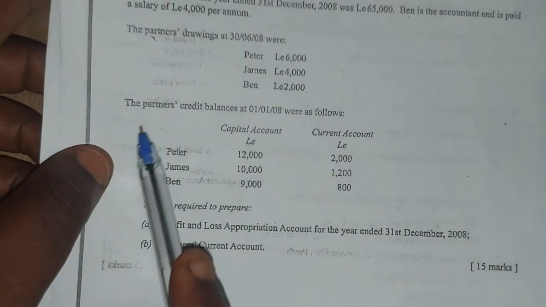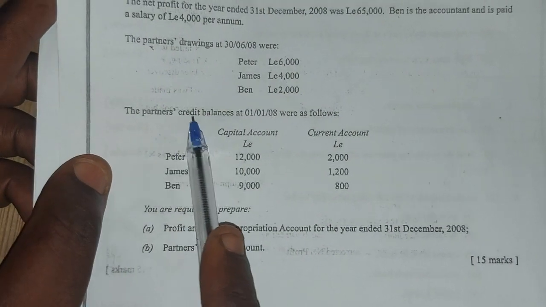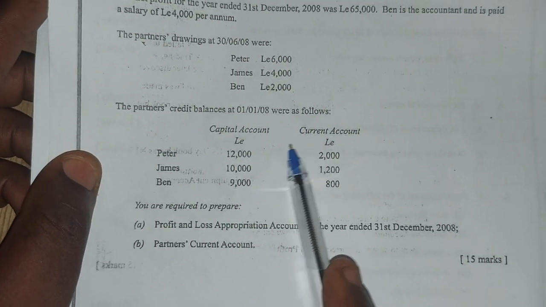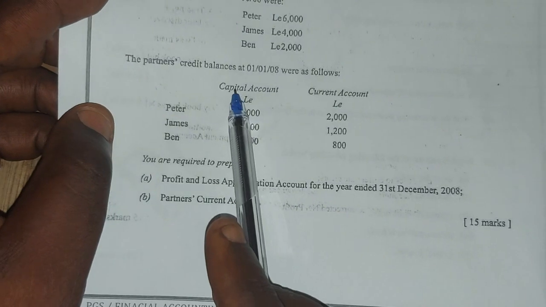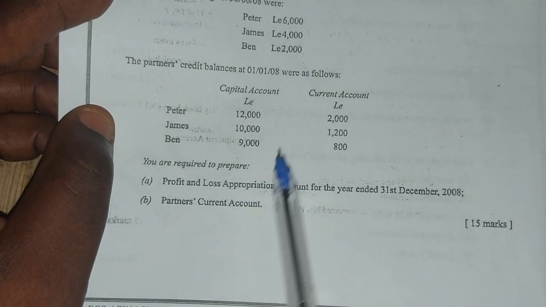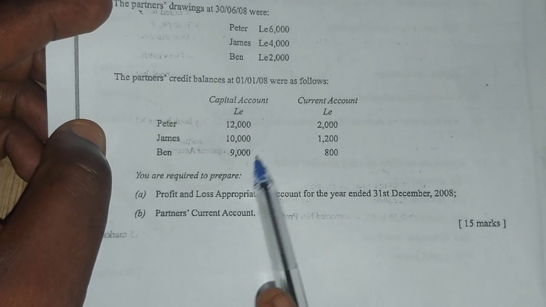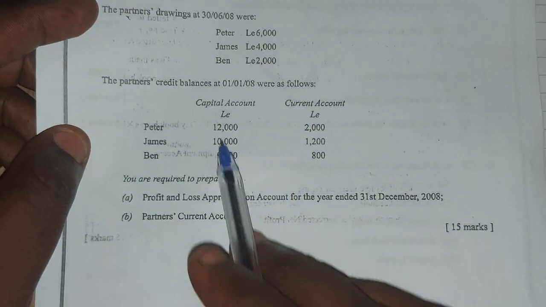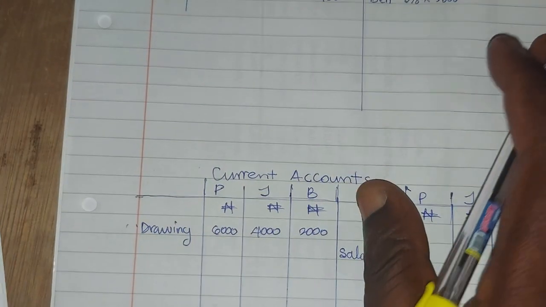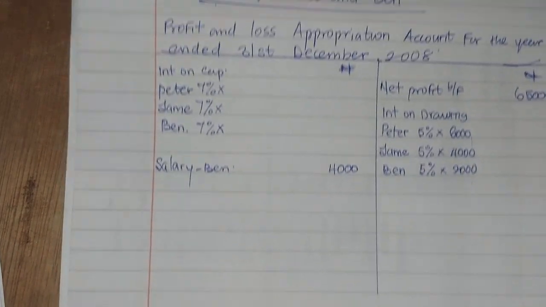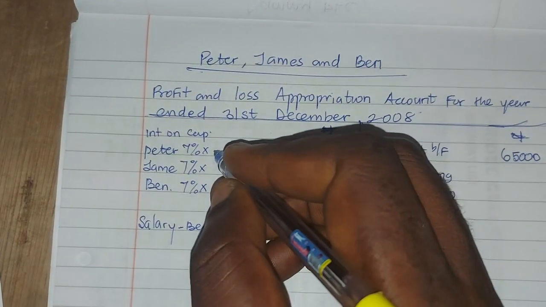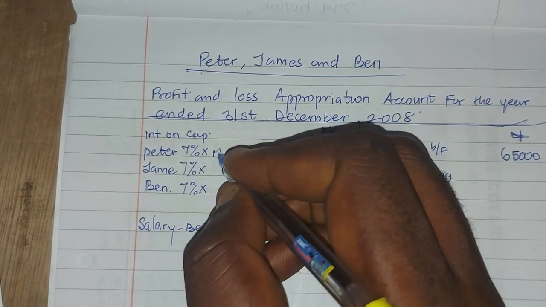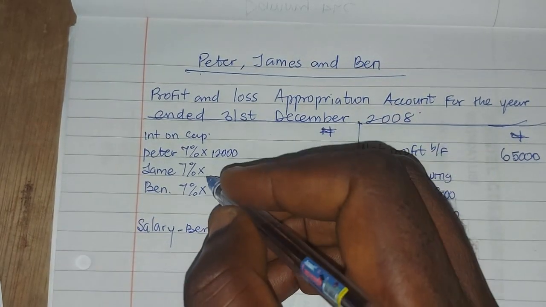Then we are told that the partners' credit balances are given. That is the capital account. This capital account will be used to calculate the interest on capital. So let us do that. That's their capital, 7% according to the question.